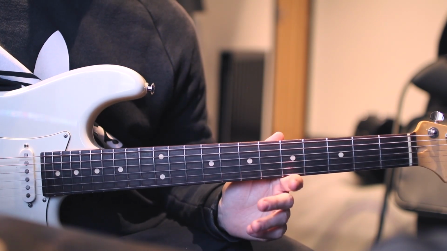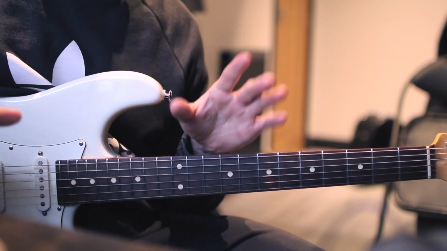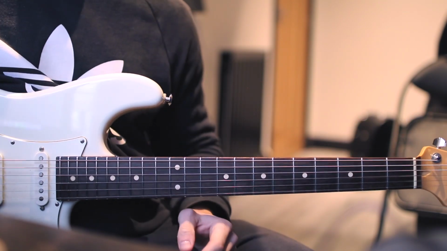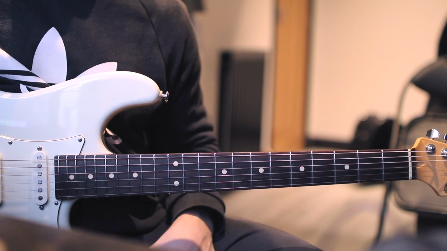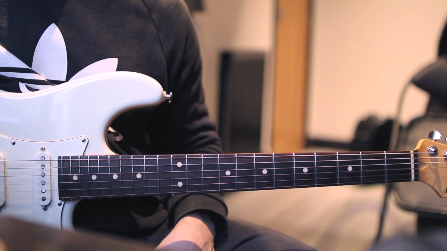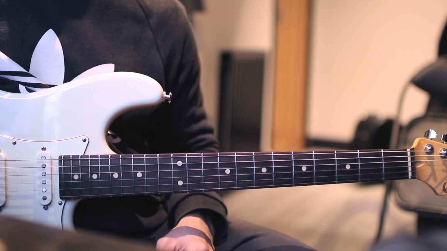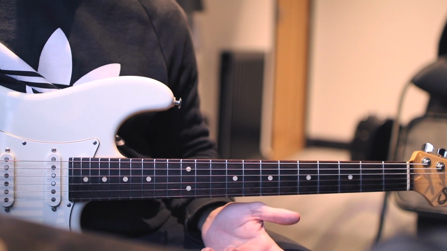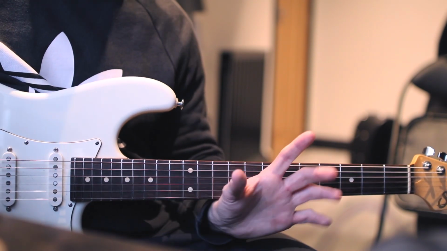So I'll do that as an example. I'm trying to keep this lesson fairly short. So it's going to be a bit longer than usual, maybe, but it's a more complicated subject. So I'm going to do the roots to the thirds, or the thirds to the roots. I'll probably do the thirds to the roots so you can hear.